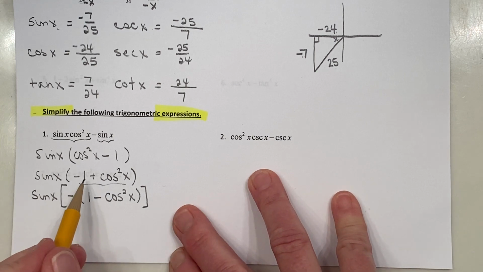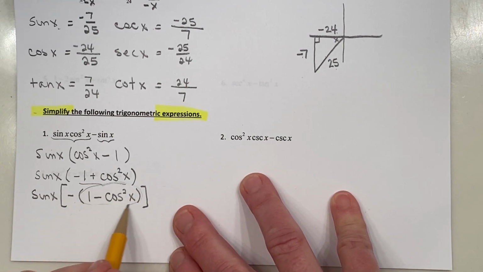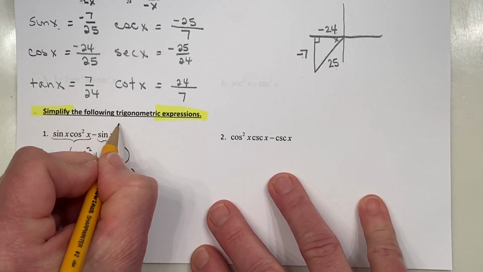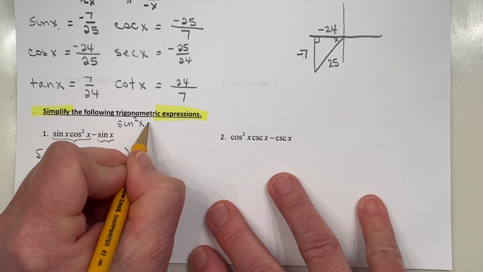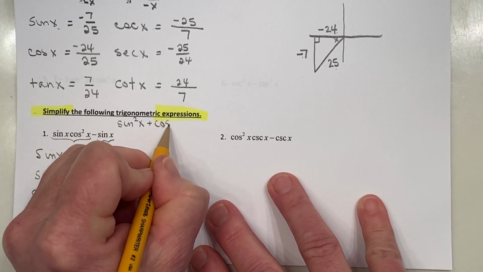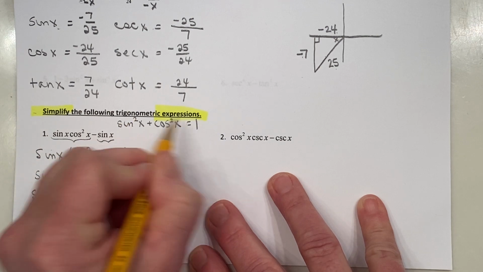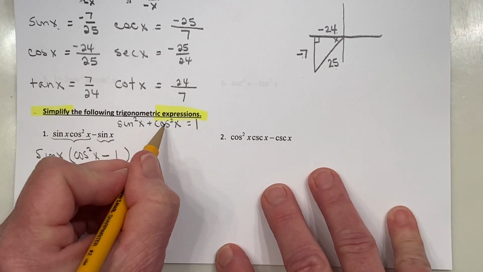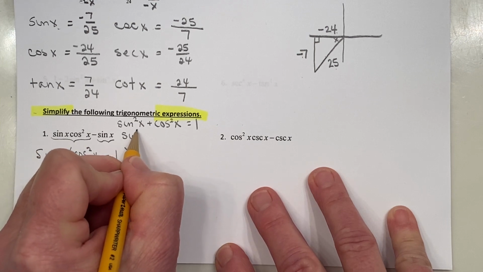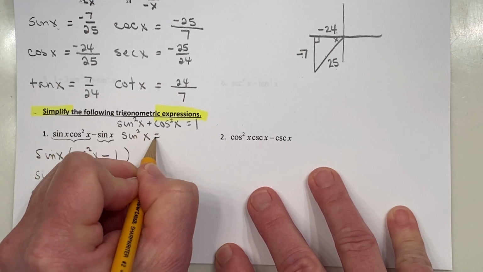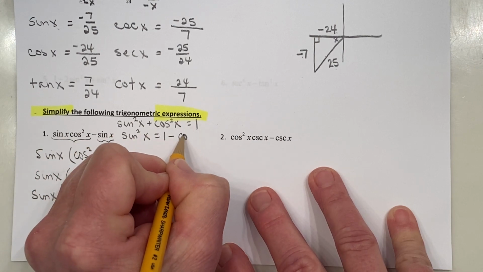And the reason I did this, rearranged and factored out the negative right here, is because you might remember from your Pythagorean properties, and I think I had you write them at the bottom of your formula sheet, that we know this to be true, that sine squared x plus cosine squared x equals 1. Now, if I wanted to, I could subtract the cosine squared x from both sides. I had you rearrange and get a couple different forms. So I'm going to subtract cosine squared x from both sides, and so I'm left with 1 minus cosine squared x.